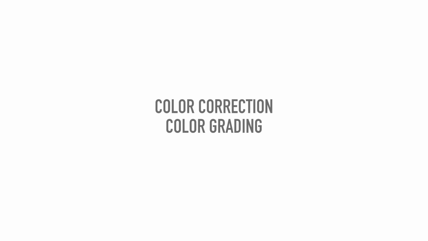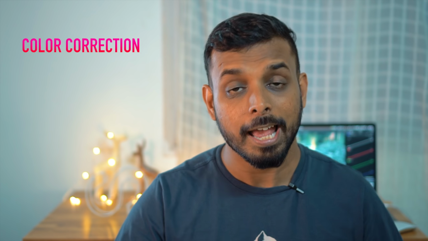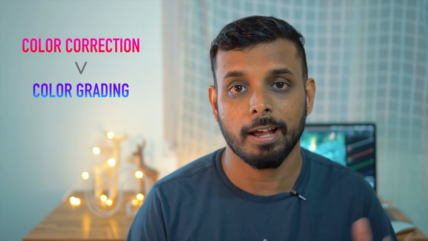Okay guys, in this tutorial we are going to talk about and teach you about color correction and color grading. A lot of people get confused between these two as one process, but it's not. We should not be mixing these two things together. I'll tell you the order. Color correction comes first and then we do color grading, one after the other.